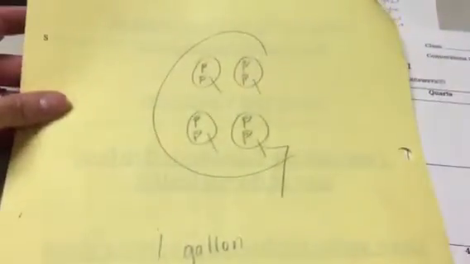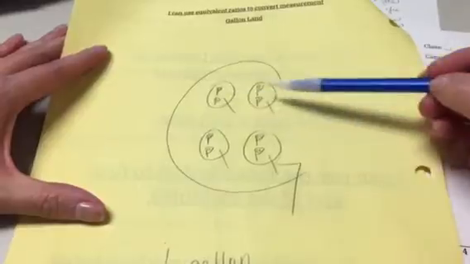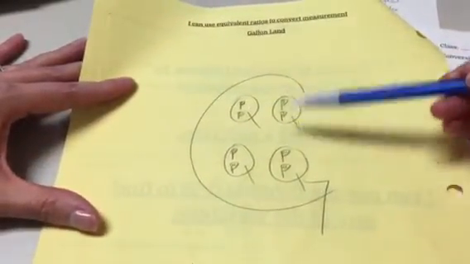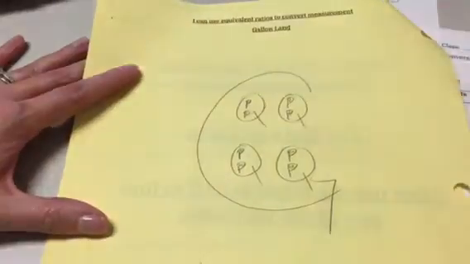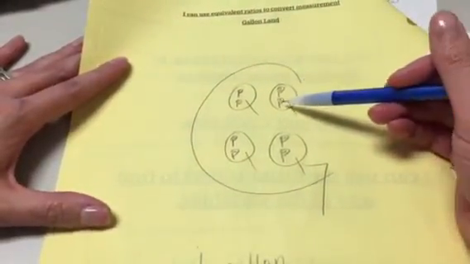All right, this is the conversions homework. We're going to do this very similar to what we did in class with Gallonland. Remember, in Gallonland, there were the 4 queens. Each queen had 2 princesses, and each princess had 2 cats. And remember, that stands for gallon, quarts, pints, and cups.